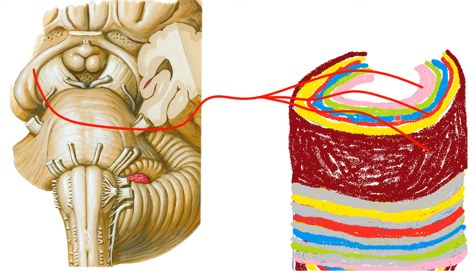Whereas the uncrossed fibers reach lamina number 2, lamina number 3, and lamina number 5. So 2, 3, 5 are the uncrossed fibers, and the crossed fibers reach 1, 4, and 6. Here you can see the lateral geniculate body and how the fibers are reaching it.